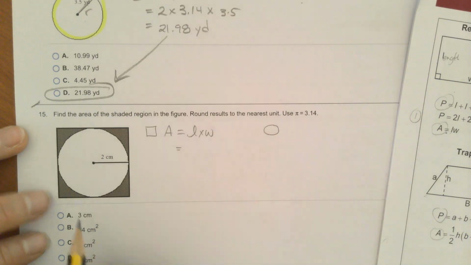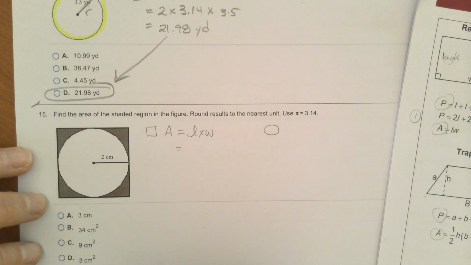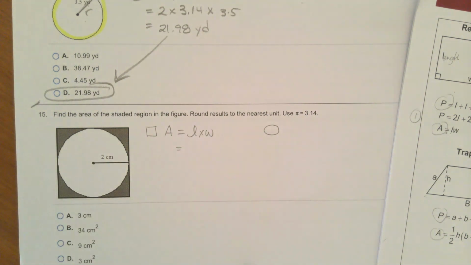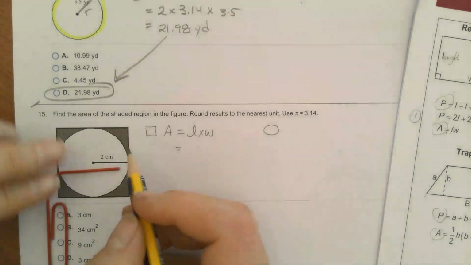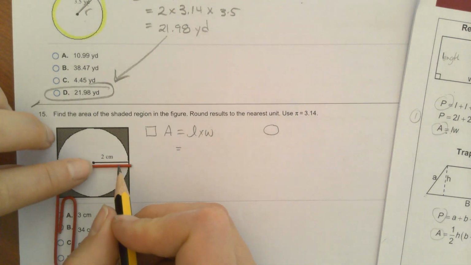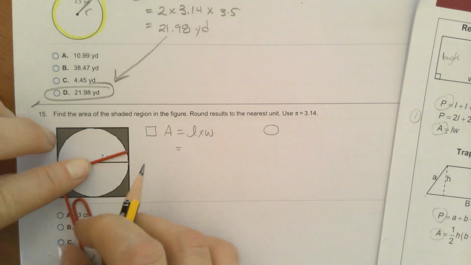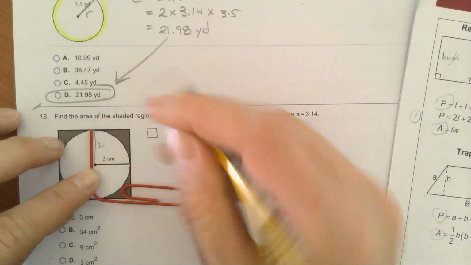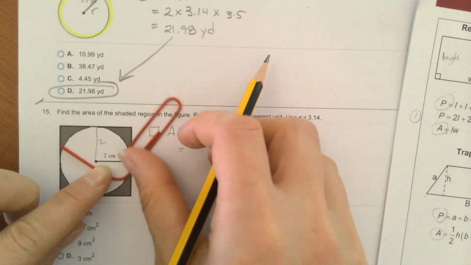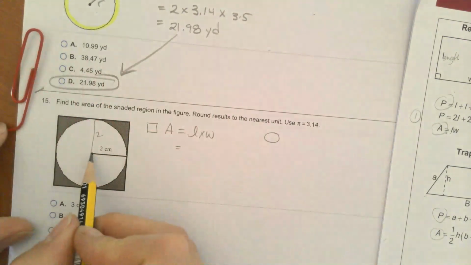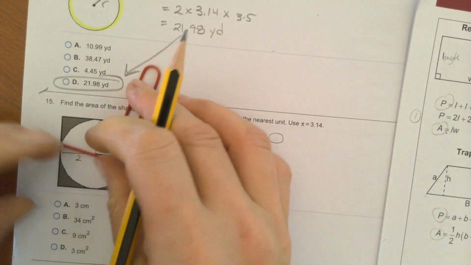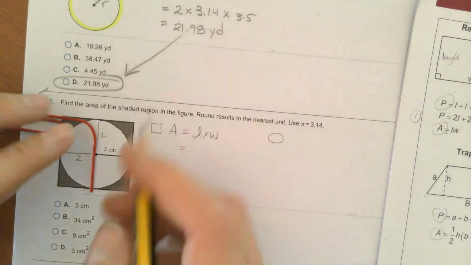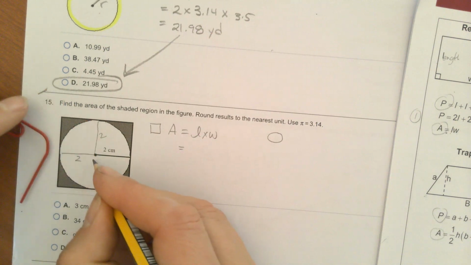Okay, so here's my length and here's my width, but I don't know it. So what I do is I go, okay, I pretend it's like a clock. This is 2 centimeters. That's 2 centimeters as well, so let's put a 2. If I turn it, that's also 2 centimeters. And if I keep turning it, that's also 2 centimeters.